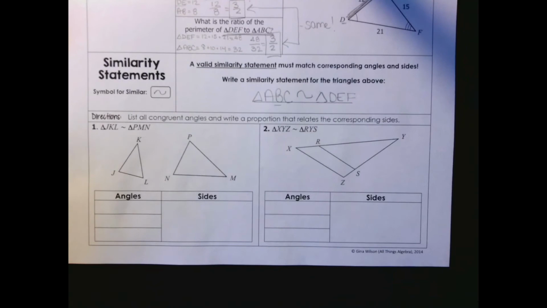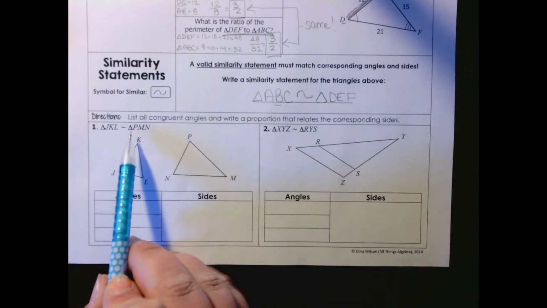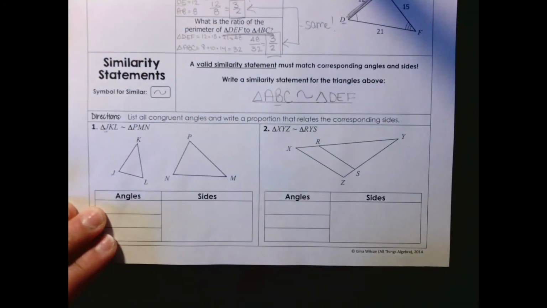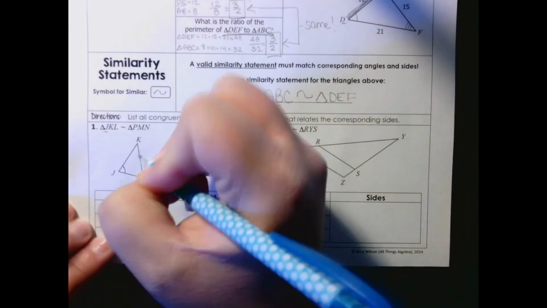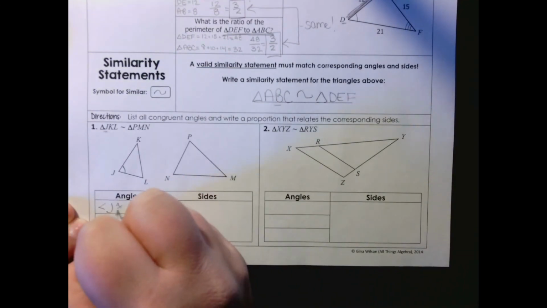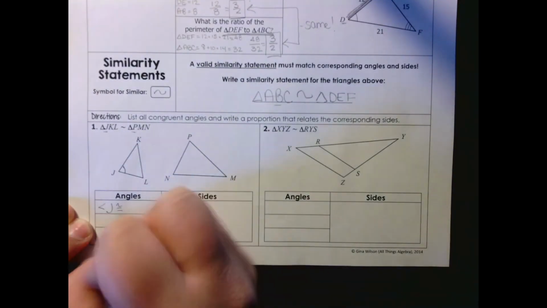So for problem number 1, we are going to list all congruent angles and write a proportion that relates the corresponding sides. We're going to start with our angles. So we have triangle JKL is similar to triangle PMN. I'm going to go with my first angle. My first triangle is going to be angle J, and I know angle J is going to be congruent to whatever the first angle is in my second triangle, so that's going to be angle P.